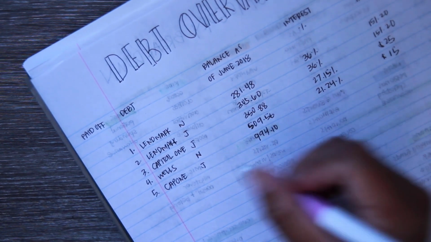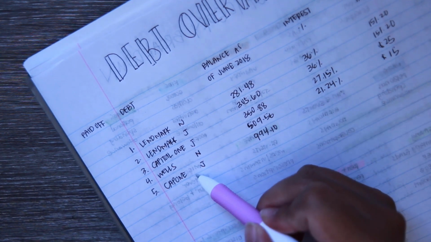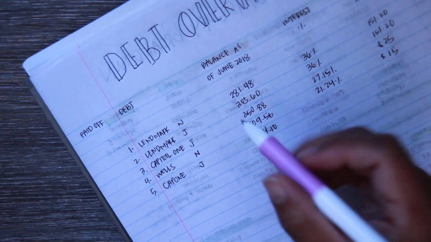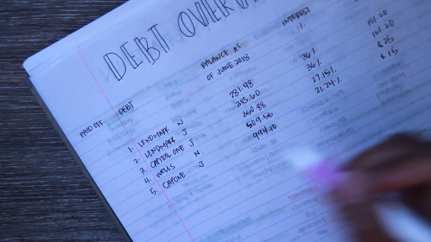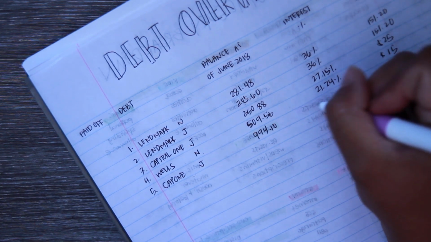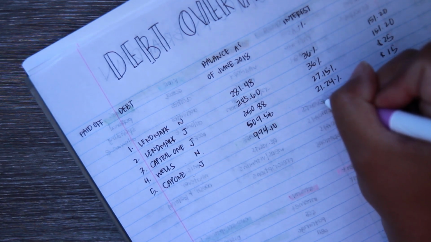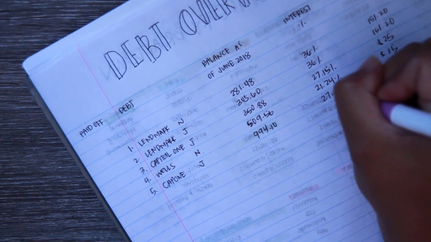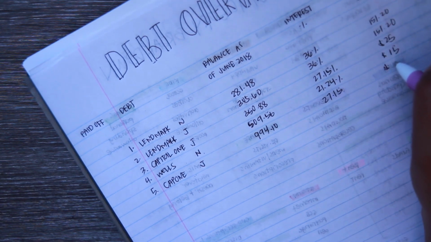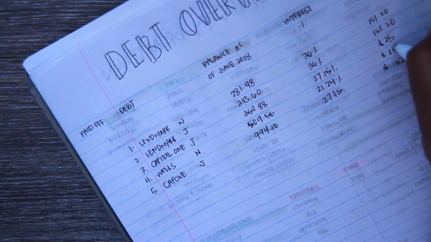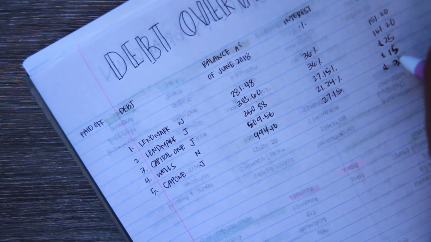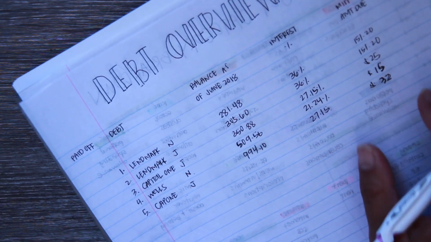So yeah, Capital One, we still have this. We also still have the Wells Fargo card, which is now credit line increased to $3,500. And then this one, the balance is $994 and the interest was $27.15, and then the minimum for this was $32. It's crazy how the minimum on these is so low, so when you pay it off, not all of it's going to principal, obviously, because you got the interest and stuff.